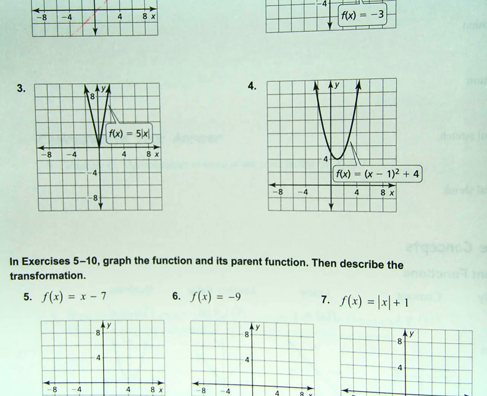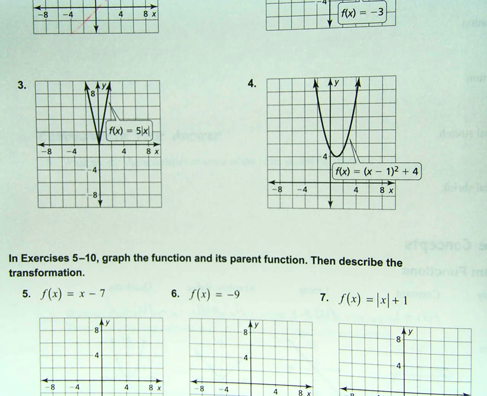Is everybody done with 3 and 4? No? Okay. Yes? Okay.